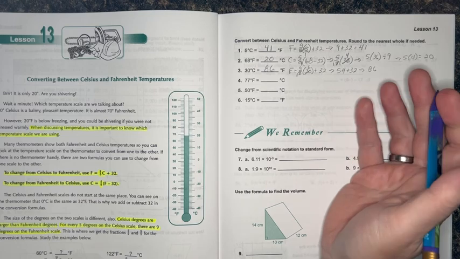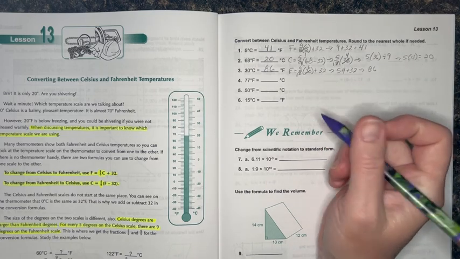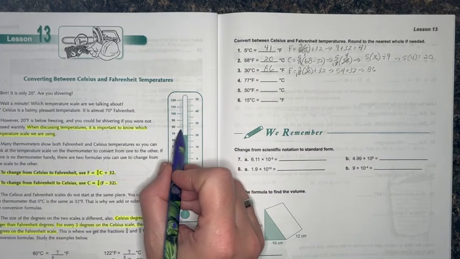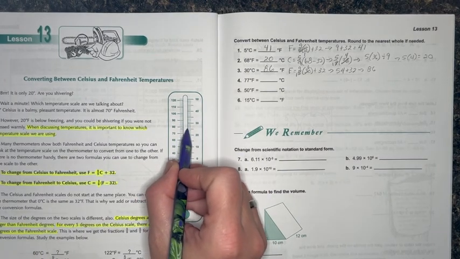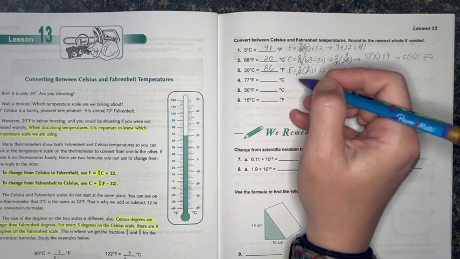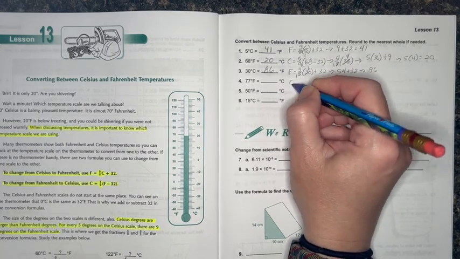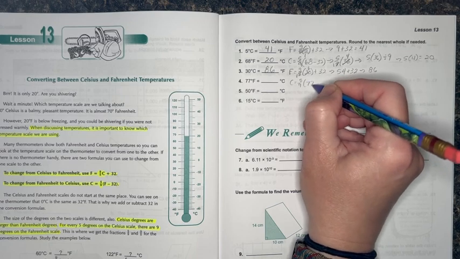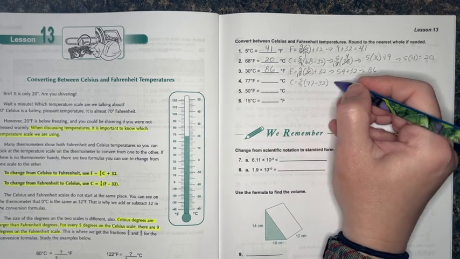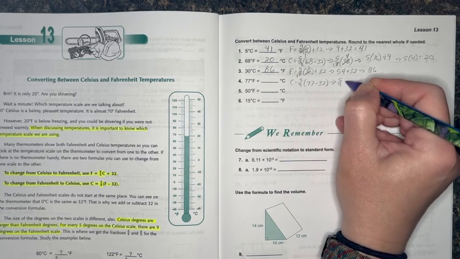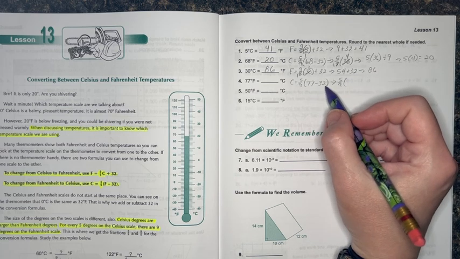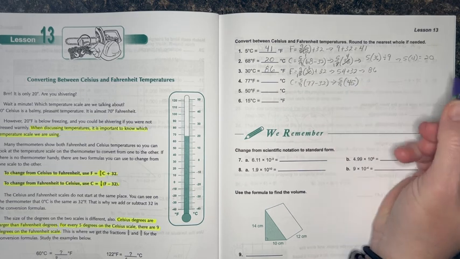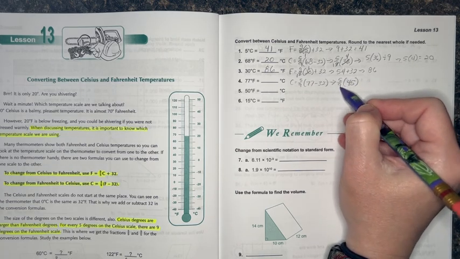I'm going to do one more with you, and I will let you do the last two on your own. 77 degrees Fahrenheit is right here, which is approximately 25 degrees Celsius, but let's do the math. Celsius is equal to 5/9 times 77 minus 32. 77 minus 32 is 45. 9 and 45 have a factor of 9 in common.